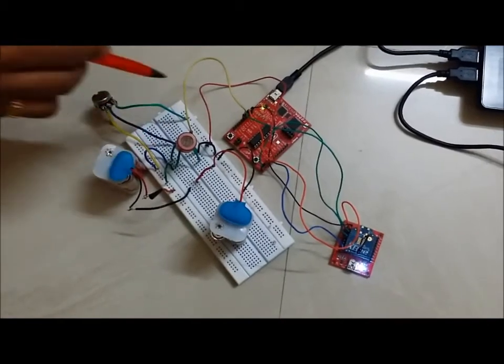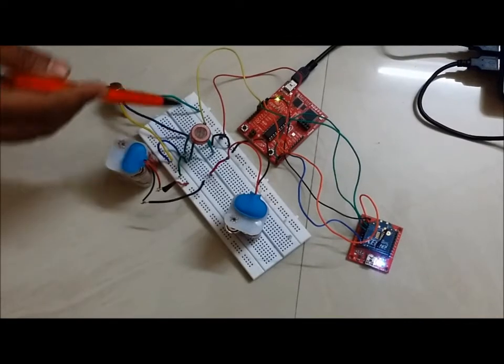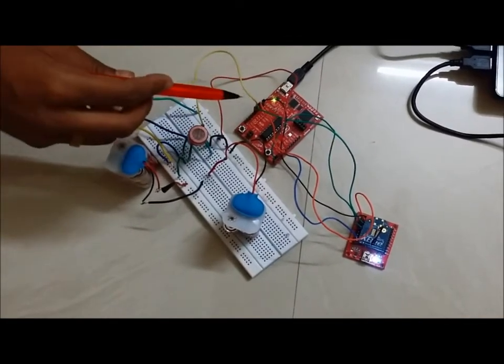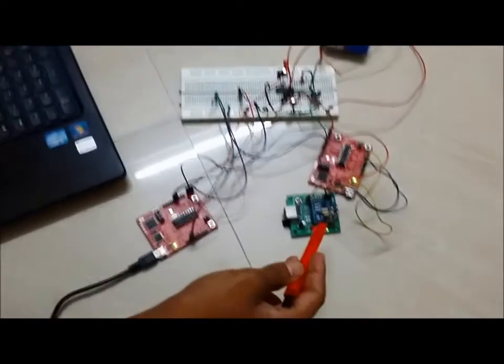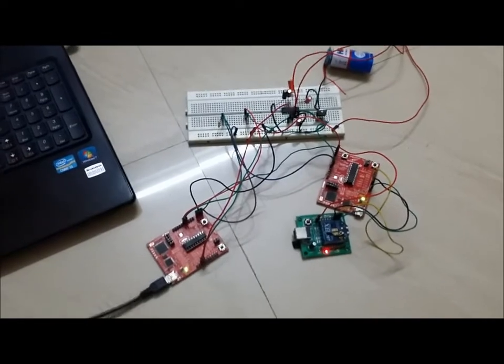There is a potential divider circuit here which corresponds to the change in concentration and maps it to a voltage change in the controller. The controller sends the analog value byte-wise to the ZigBee. The ZigBee transmits the values to the master, which is accompanied by a ZigBee module as well. The values that are sent from the slave to the master are displayed on the serial monitor.